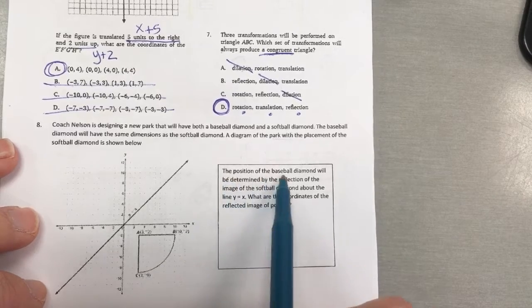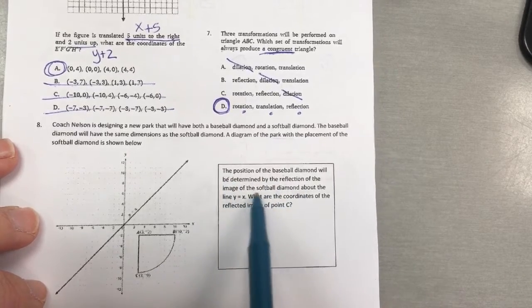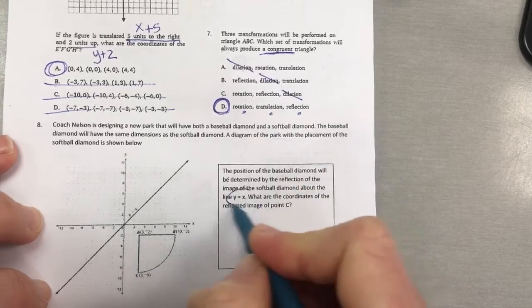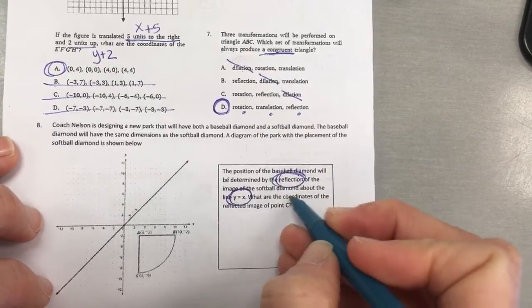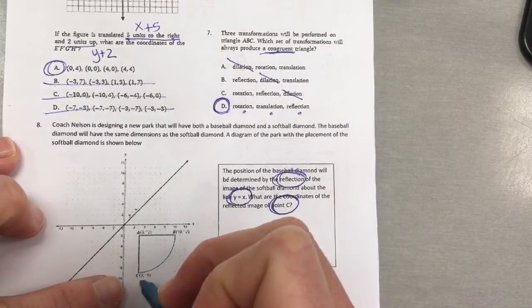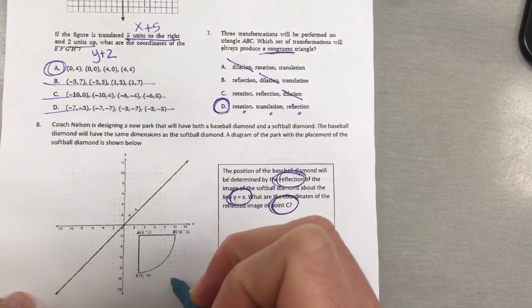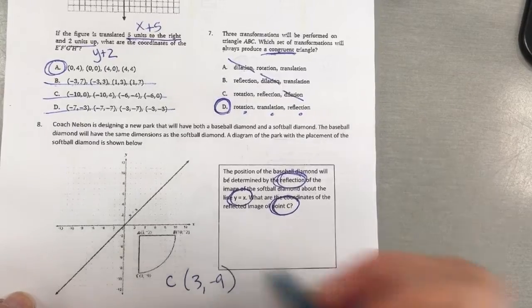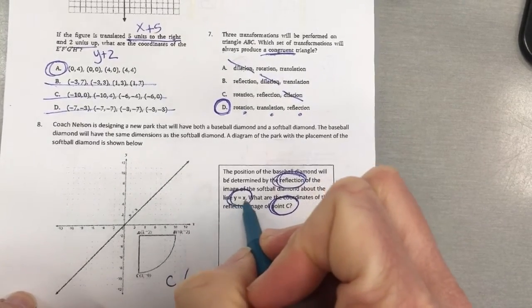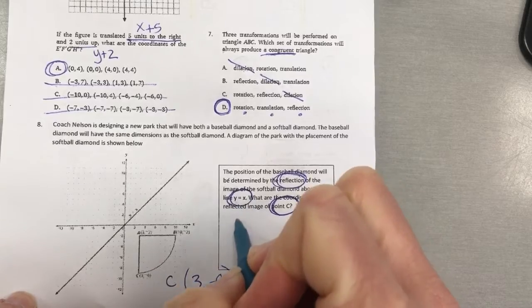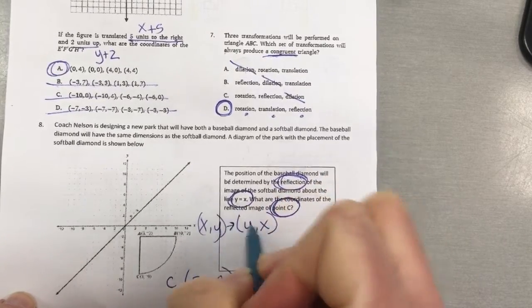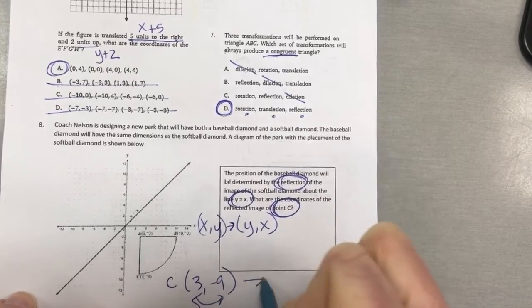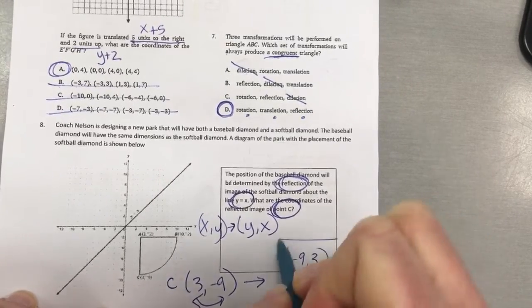The position of the baseball diamond will be determined by a reflection of the image of the softball diamond about the line y equals x. So you're reflecting over y equals x. What are the coordinates of the reflected image of point C? It's hard to see, but point C is at 3, -9. And remember my rule for y equals x? It goes from x, y to y, x, so you just switch their places. So you get -9, 3 as your answer.